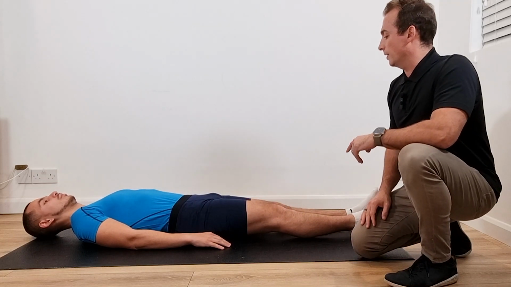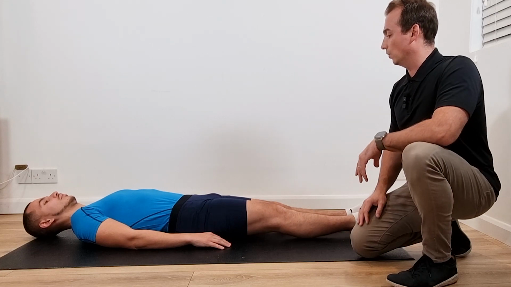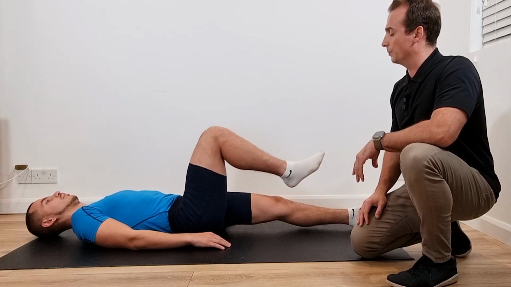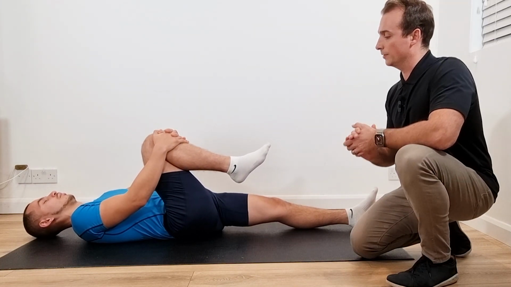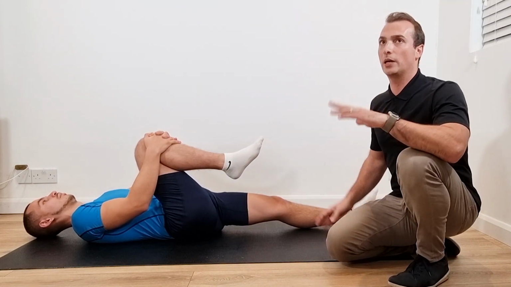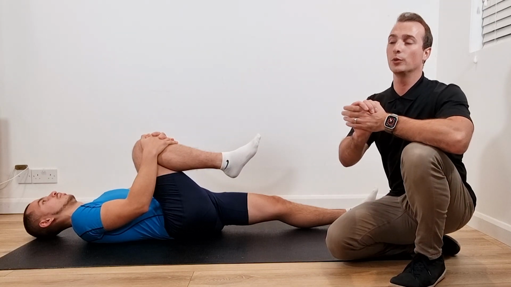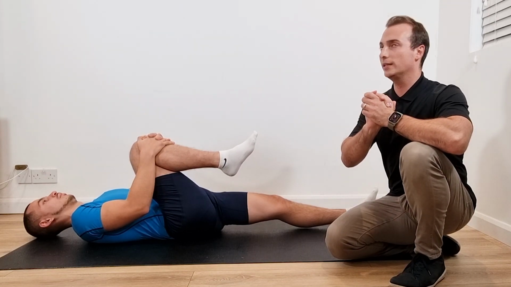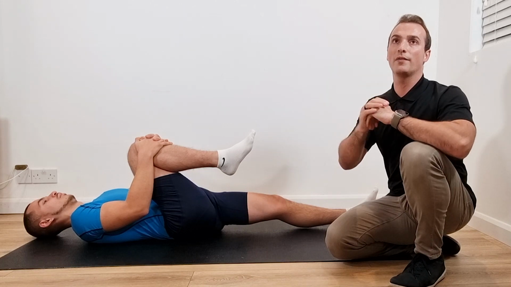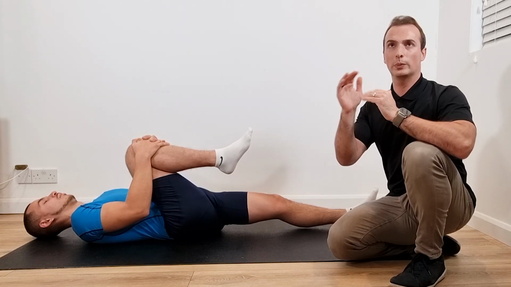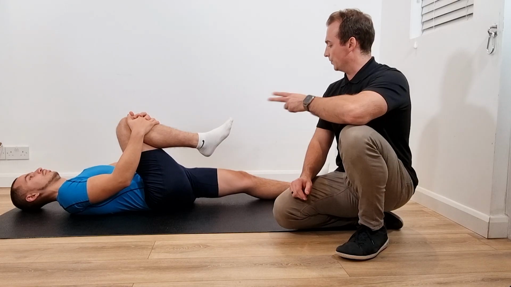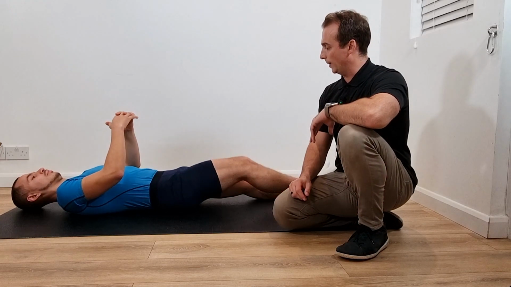In order to do this exercise, what I want you to do, Matthew, is to take your right leg and with your arms gently grasp around your knee and gently pull it towards your chest. The goal here is not to be going into pain. It might feel a little bit uncomfortable to begin with, and that's okay. But anything exceeding a 4 or 5 out of 10 on the pain rating scale is what we want to stay away from. We can now swap over and do the same thing with our left leg.